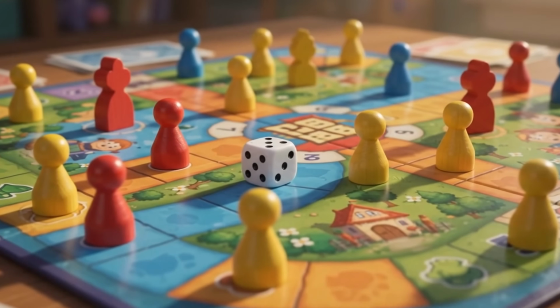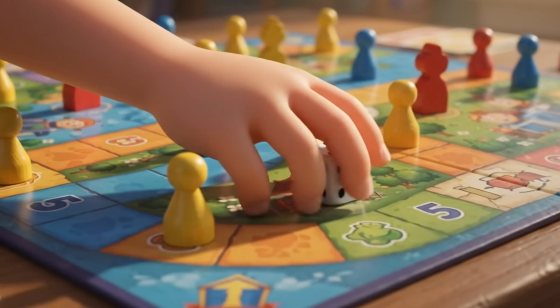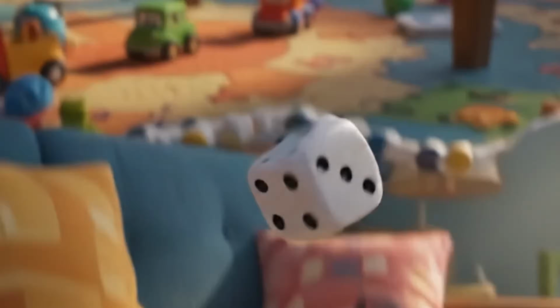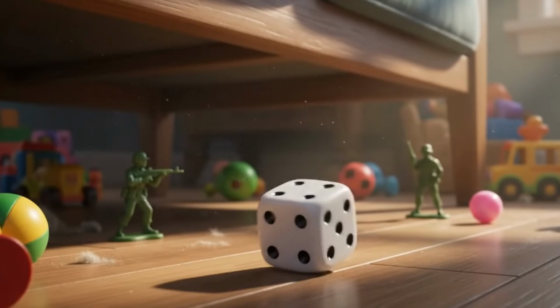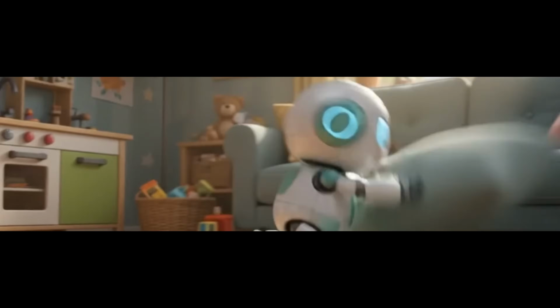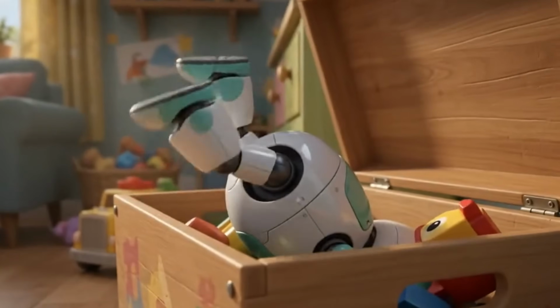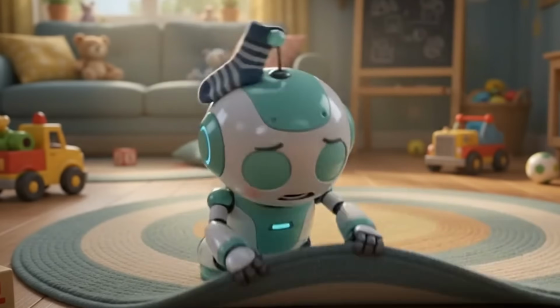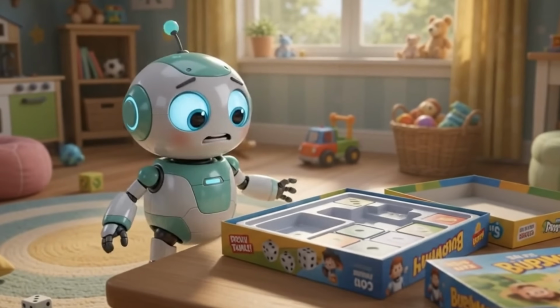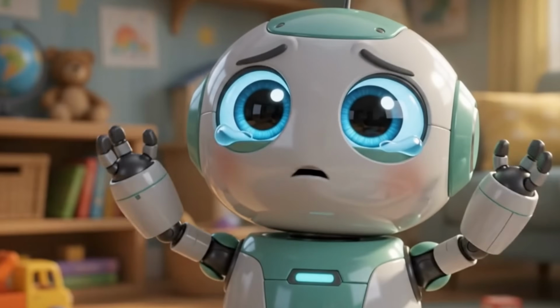About to win the ultimate board game match. You reach for the dice. It's gone! Ack! Hidden under the couch forever! Oh no, oh no, oh no! Where is it? My dice is gone! We can't play without a dice.